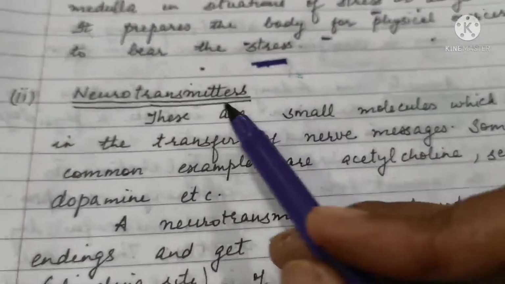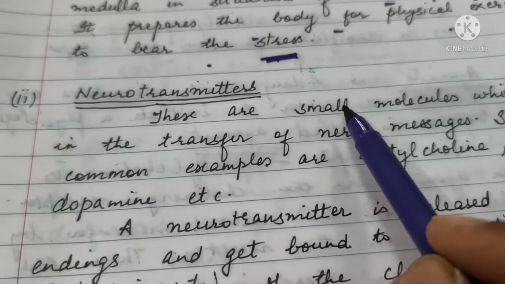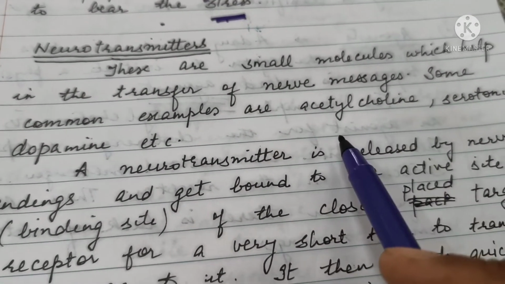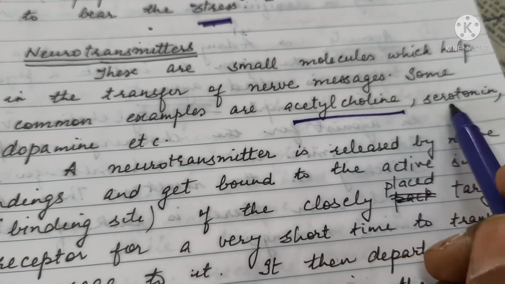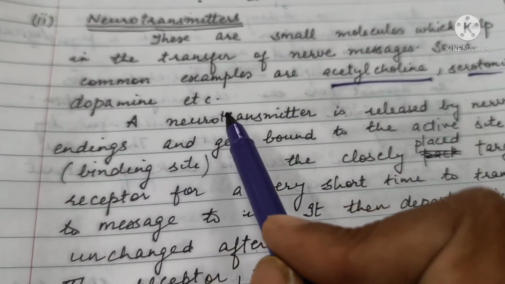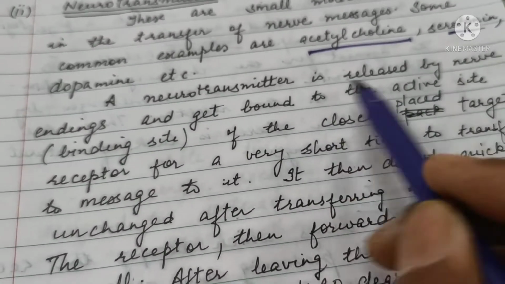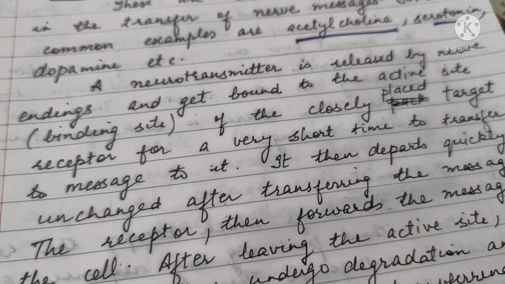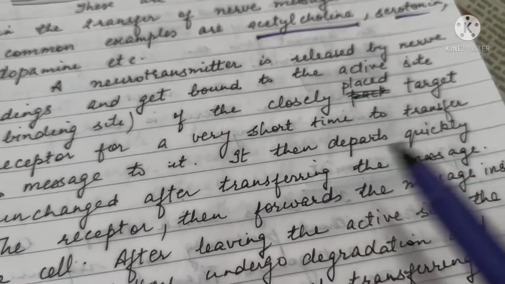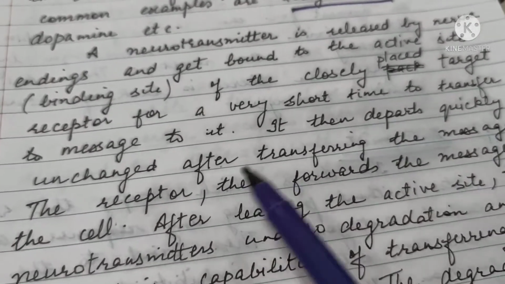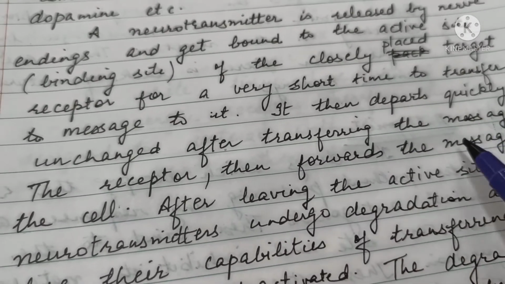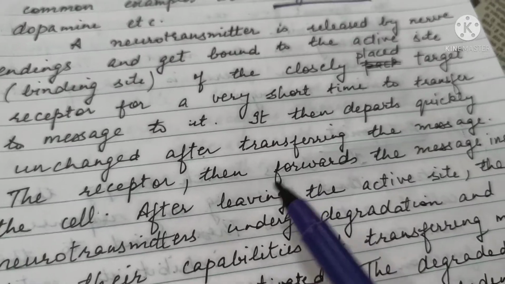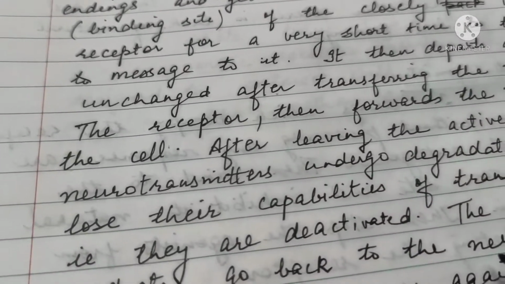The second type of messengers are neurotransmitters. These are small molecules which help in the transfer of nerve messages. For example, acetylcholine, serotonin, dopamine, etc. A neurotransmitter is released by the nerve endings and gets bound to the active site of the closely placed target receptor for a very short time to transfer the message to it. It then departs quickly, unchanged after transferring the message. The receptor then forwards the message to the cell.